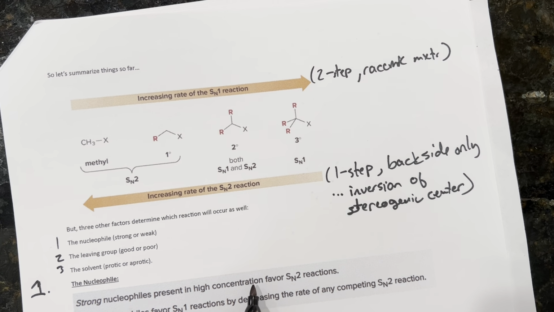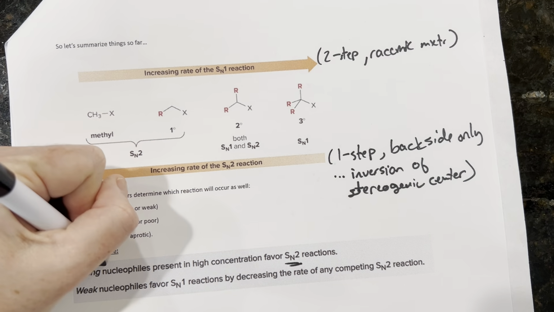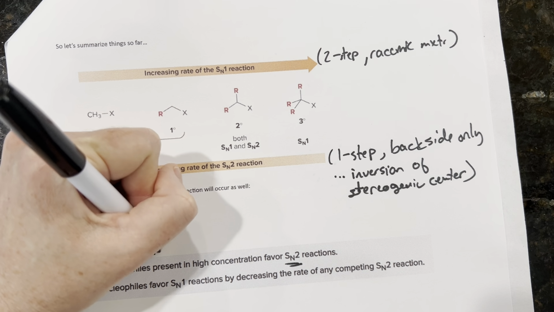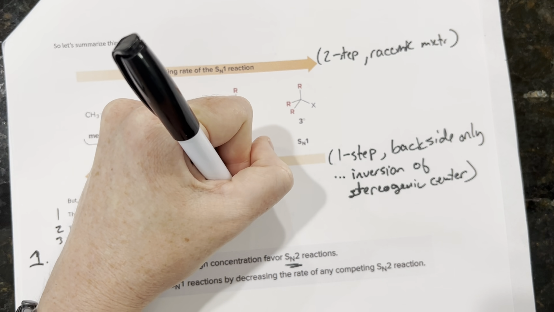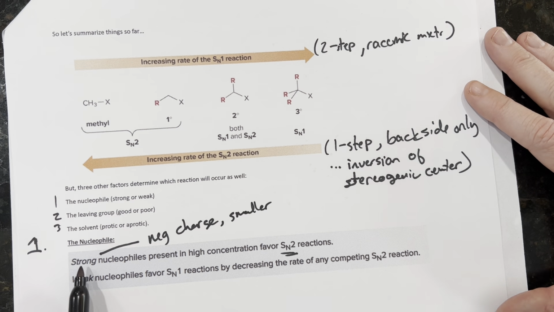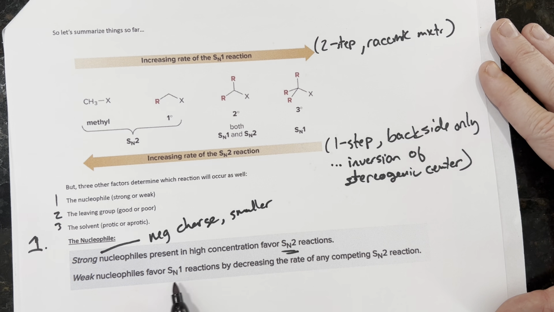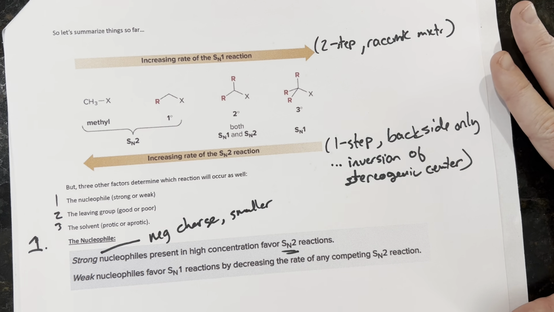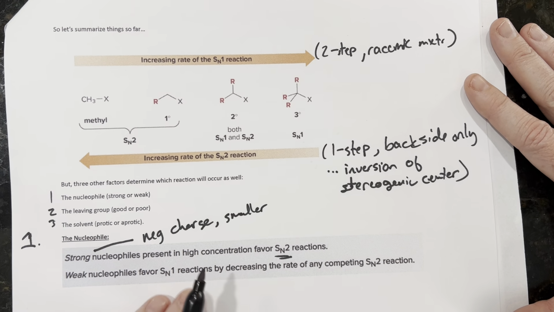Strong nucleophiles, especially in high concentrations, go SN2. Strong means, remember, a negative charge, and especially if they're smaller, because we talked about those big hindered things tending to be weaker nucleophiles. So a strong nucleophile would have a negative charge or be smaller. Weak nucleophiles tend to favor SN1 by decreasing the rate of any competing SN2 reaction. That makes sense: SN1 is going to occur because it drops the rate of SN2 and the likelihood that it will happen.